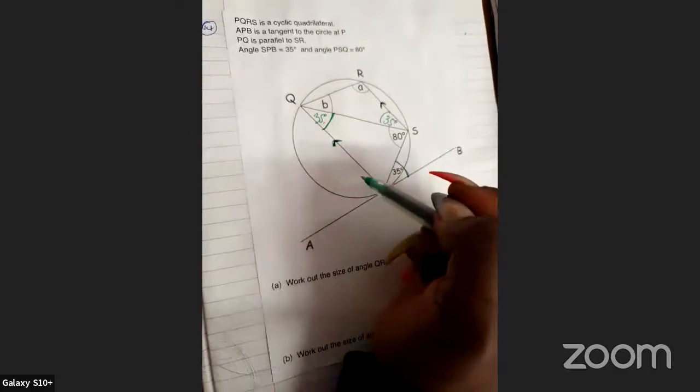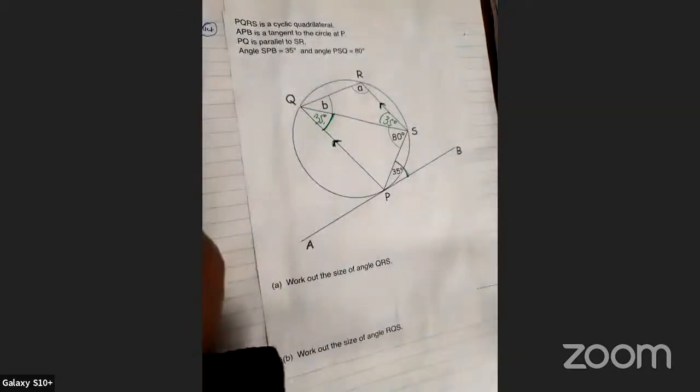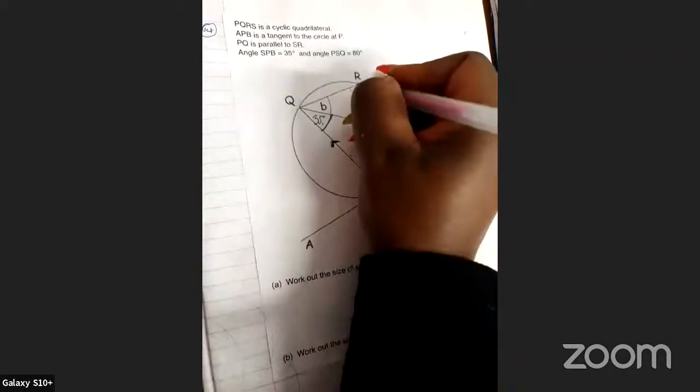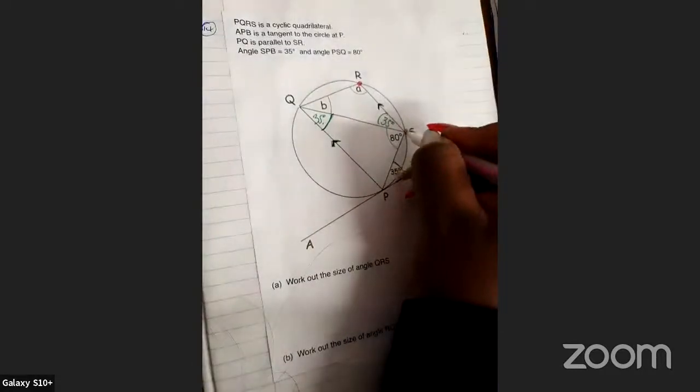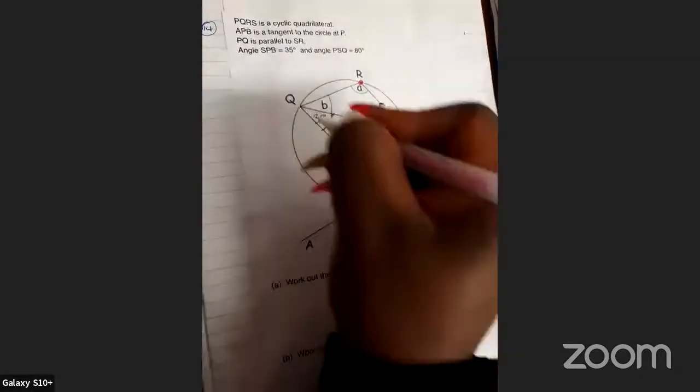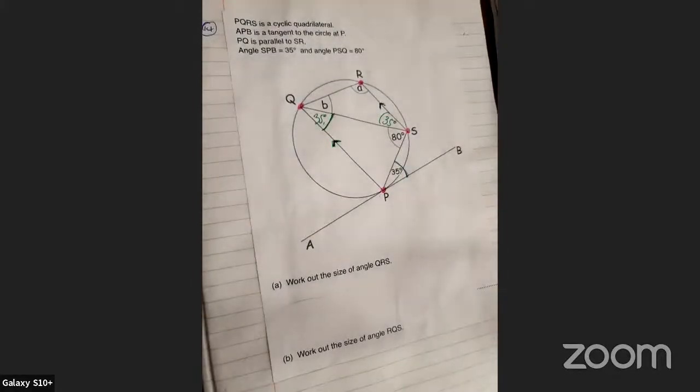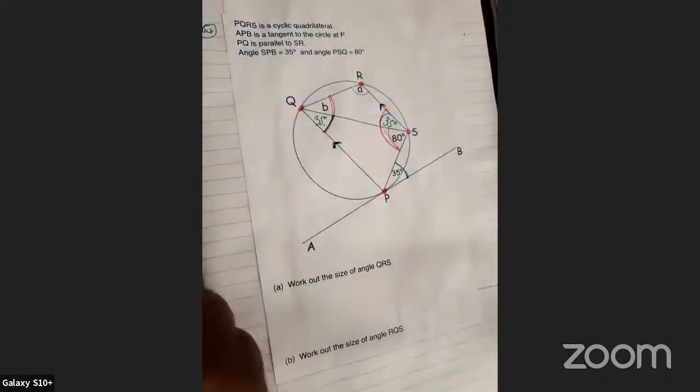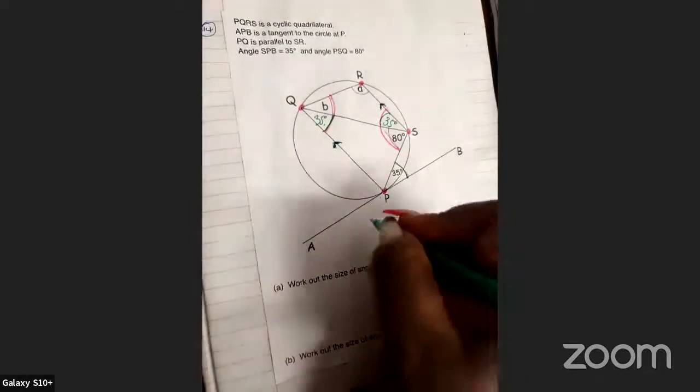I also know that this point touches the circumference, that point touches the circumference, and I'm looking at a cyclic quadrilateral there. Opposite angles in a cyclic quadrilateral are supplementary, which means that these two angles add up to 180 degrees. So I can just go and write.